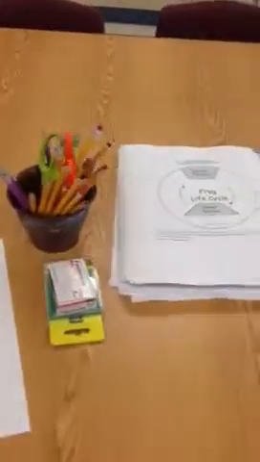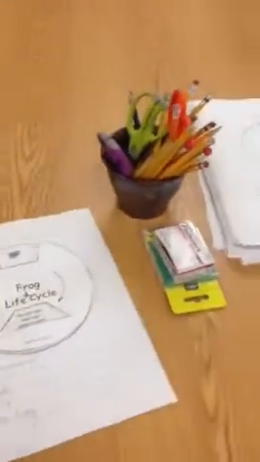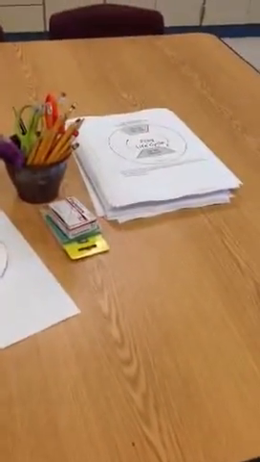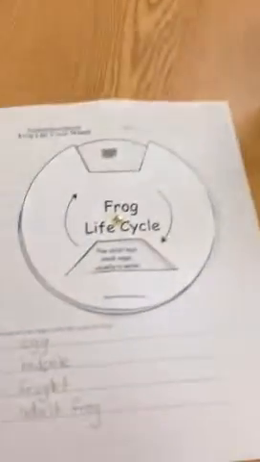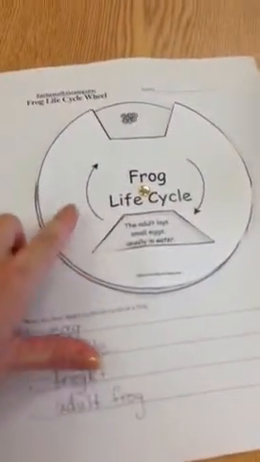We have a couple of paper pencil centers. This one is on the life cycle of a frog. You're going to use scissors and brads to make the frog life cycle, and I've got one completed for you, and you can see that it's a wheel.